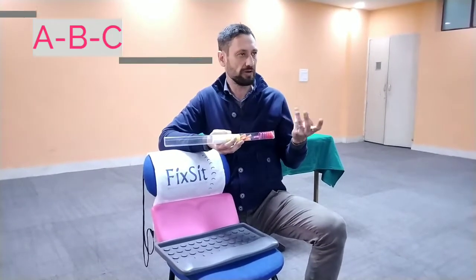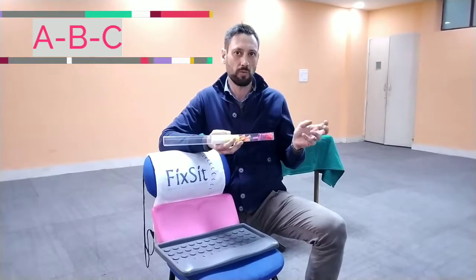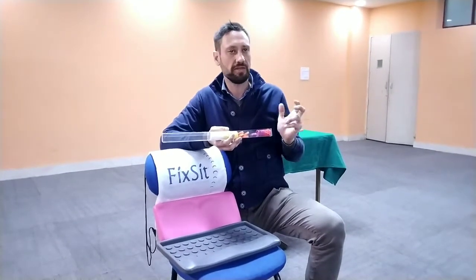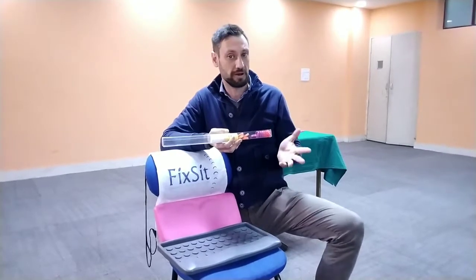And to know how to position the buttons, I'm going to teach you a very simple method called ABC, where you realize the posture of the patient, but especially the patient realizes his dysfunction. It's fundamental to have the consciousness and then to change his parameters.